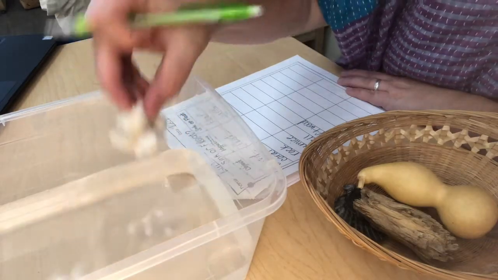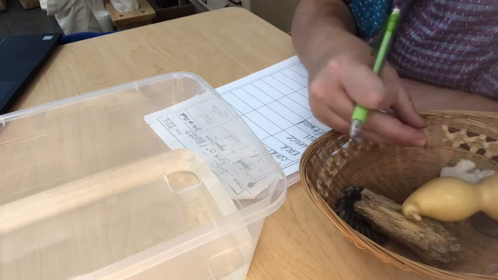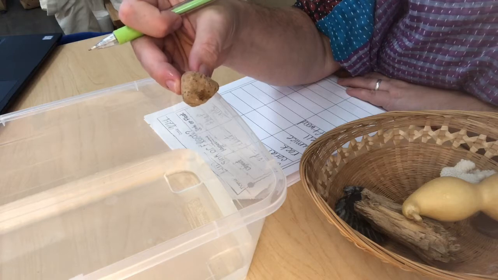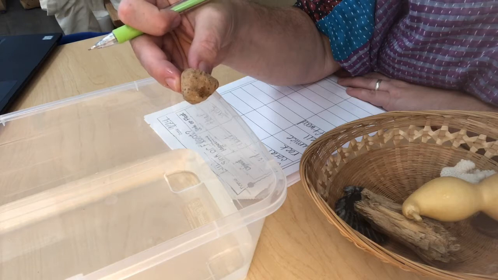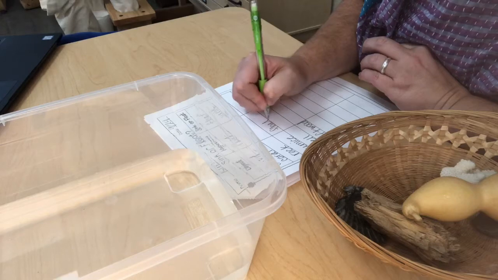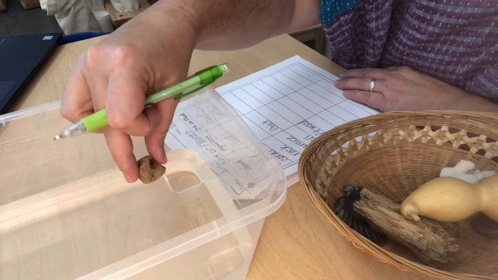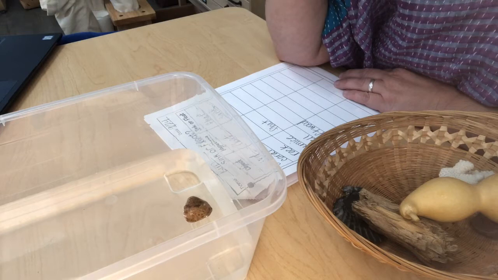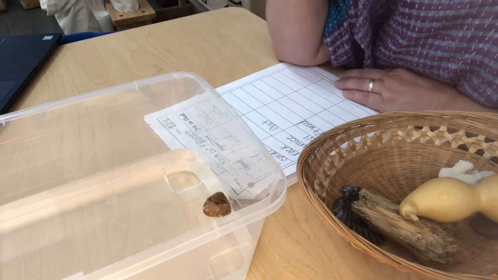Let's do one more, only because I find this one very interesting. Pumice. It's a kind of rock. Do you think it will sink or float? Write down your hypothesis. I think it will float, even though it's a rock. And it does. Pumice is not a very dense rock, and so it floats in the water.